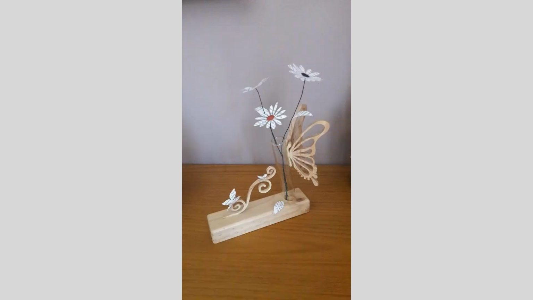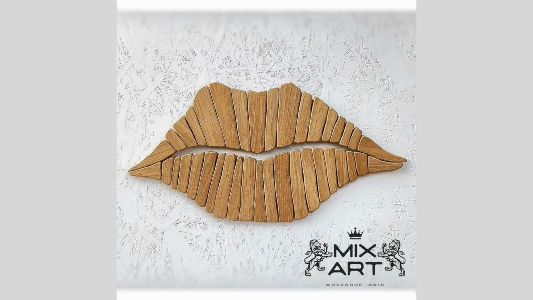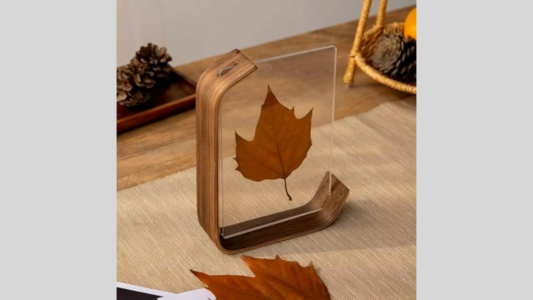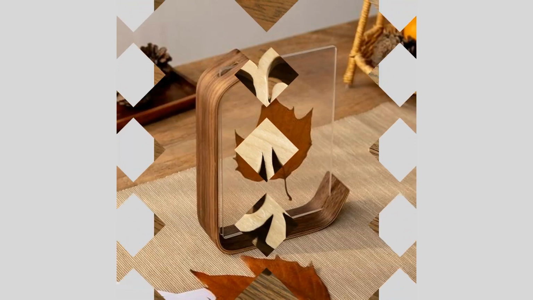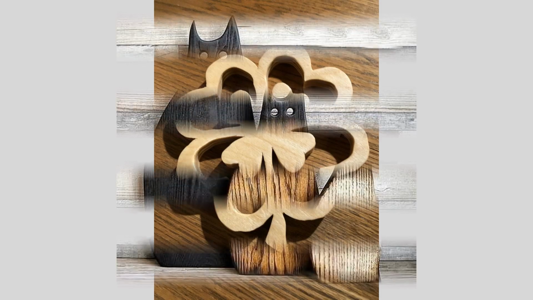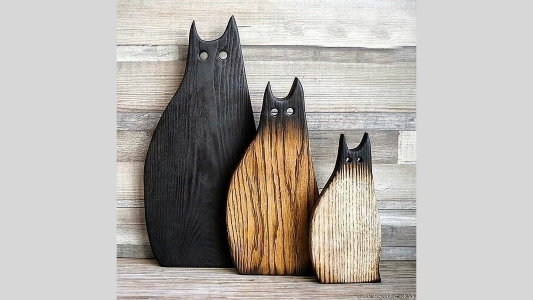Functional art. Design items like coat racks or key holders that are both practical and artistic, using unique shapes and finishes. Wooden wall panels. Create feature walls using wooden panels in various patterns to add texture and warmth to a room. Artistic lighting. Design pendant lights or lampshades from wood, incorporating cutout patterns for interesting light effects.